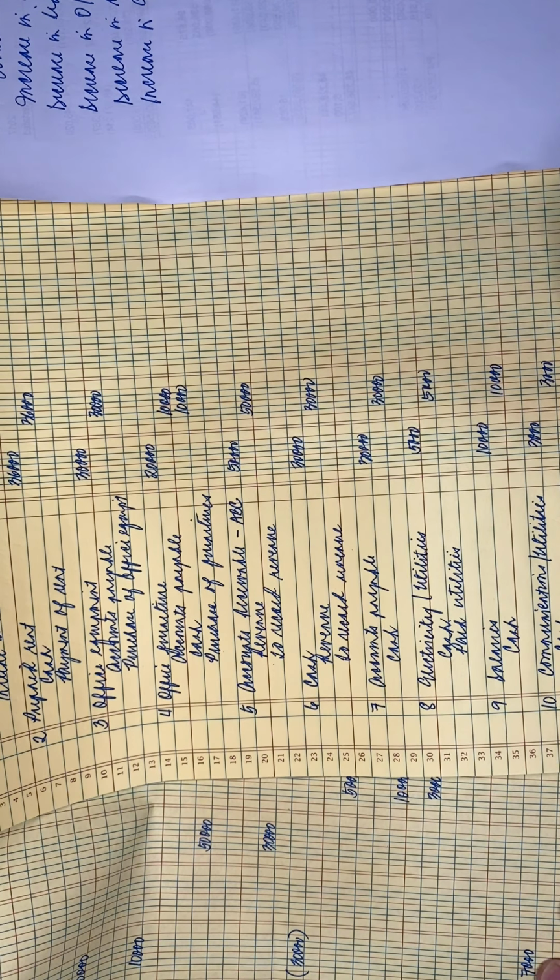They paid how much? 30%. So therefore, what did they use to pay? Cash. This is 10,000 lang pala, 10,000. Then this is 3,000. And then accounts payable is for 7,000.